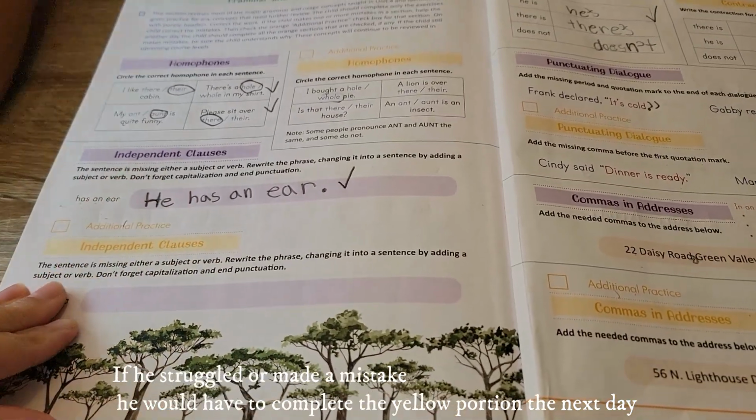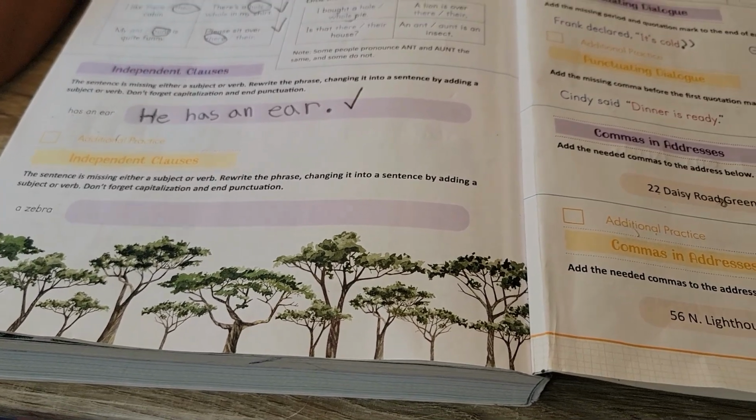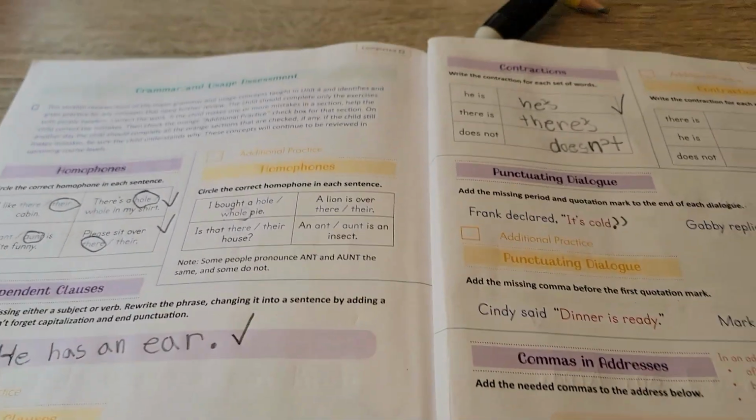So Nicholas is finished his assessment, guys. I apologize for the noise. My husband's outside on his tractor. The kids are here, but I'm going to try to make this short and simple.